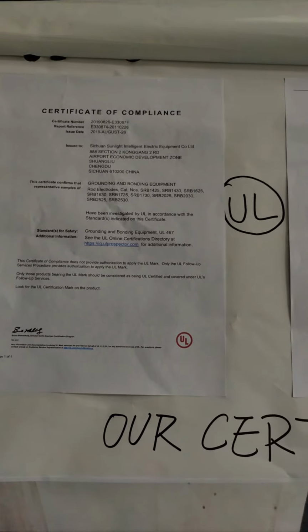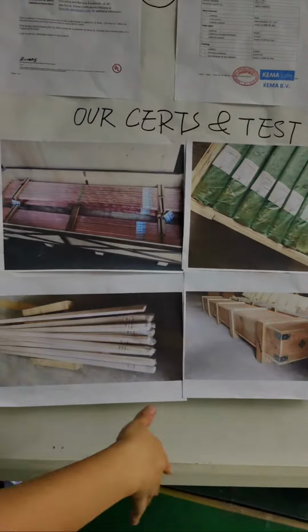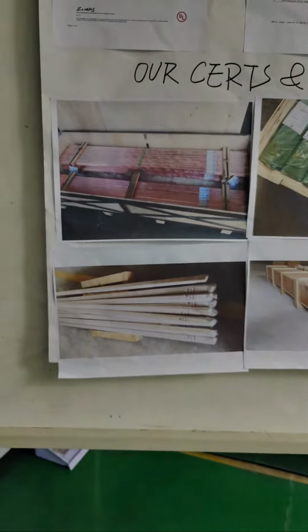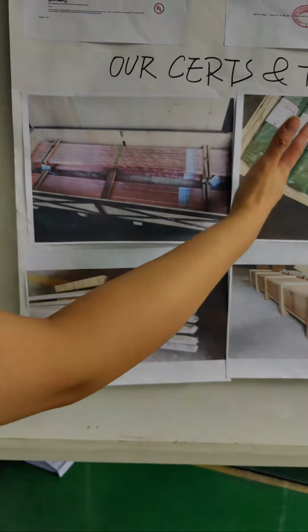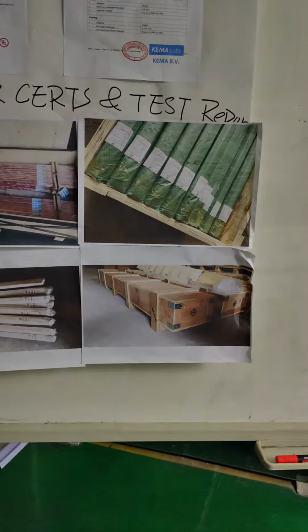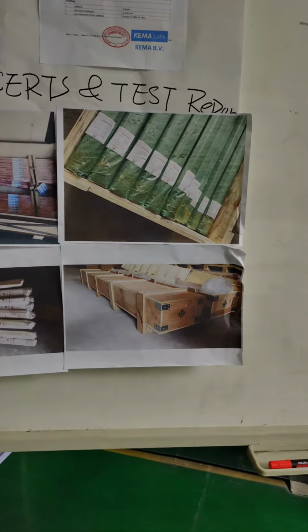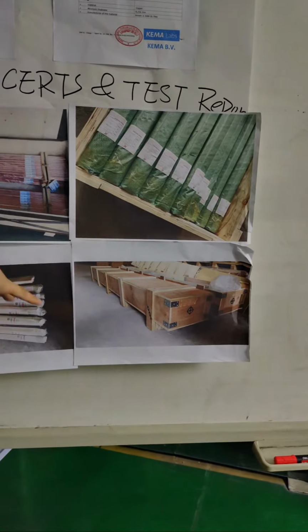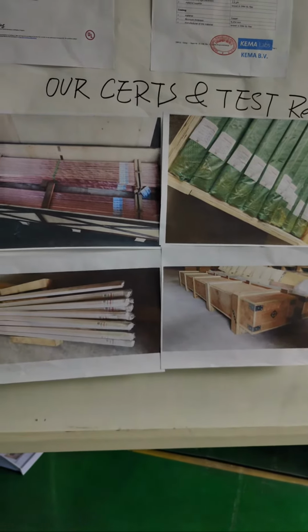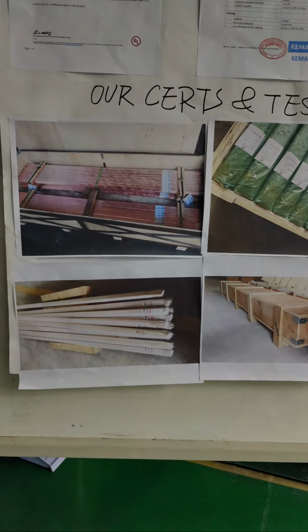If you want any samples, you can order directly from our company. Take a picture of those packages. That is the packaging we did for our very famous and quite powerful clients. We pack all our earth rods in this shape and this kind of packaging for them.